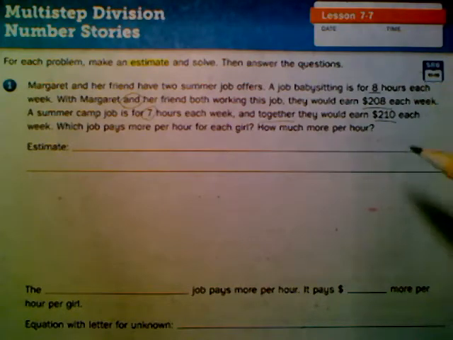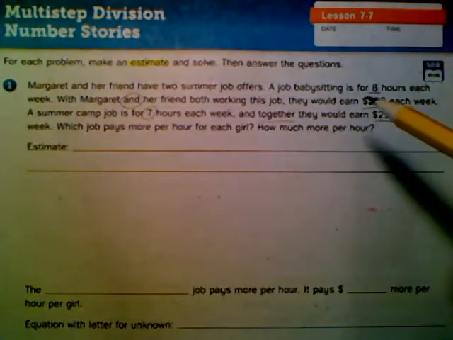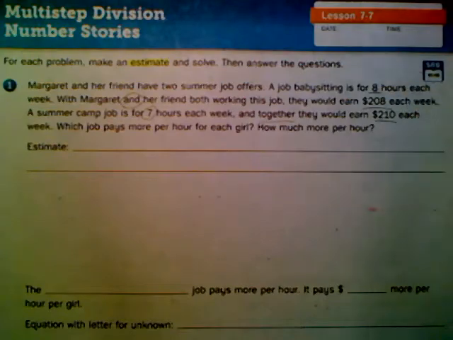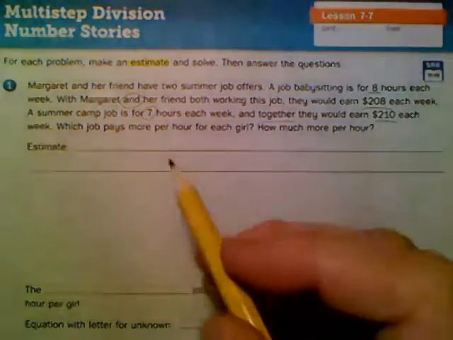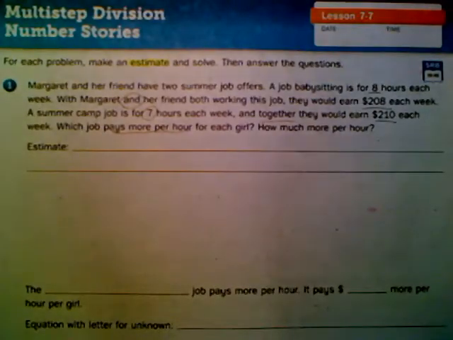Well, this job pays more, and you have to work less. This job pays a little less, but you have to work an extra hour. Which job pays more per hour for each girl? Well, if we look at that, the babysitting is 8 hours for 208.